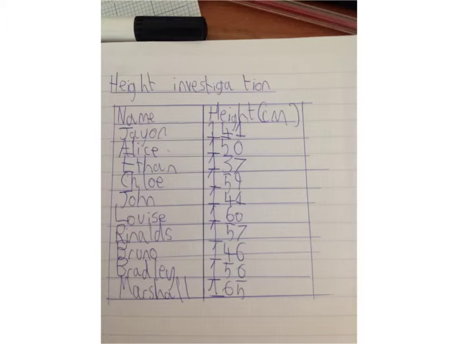Right, when I was marking your books, one of the things that pretty much everybody could improve on is how they draw a bar chart. So what I'm going to do is take you through quite quickly how to draw a bar chart. First thing you need is some results for an experiment, and the experiment we did is we looked at measuring the heights of everybody in the classroom, and here we've got Marshall's results.